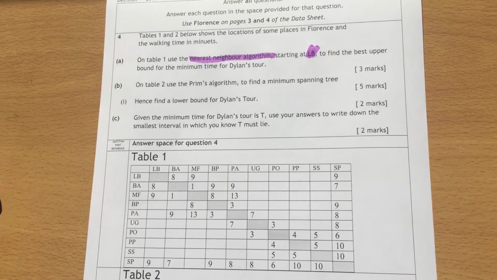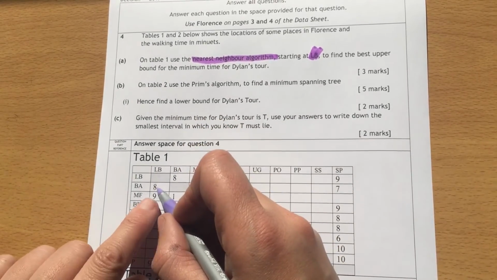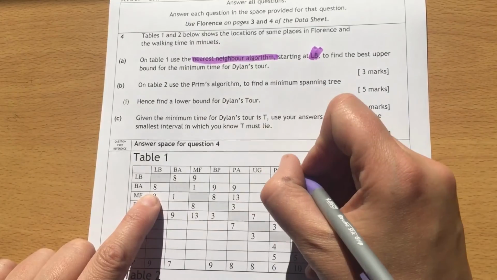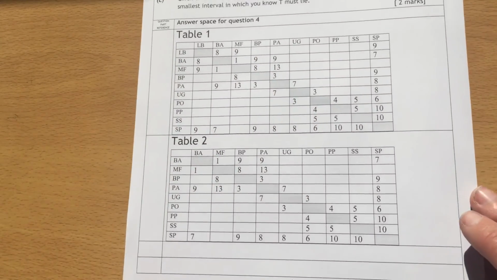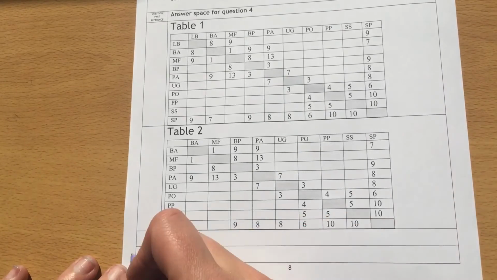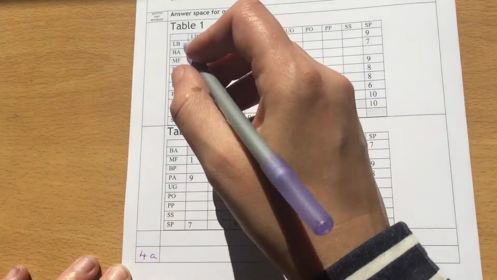With the nearest neighbour algorithm, the only thing that's important is what's closest at that time. So first off, if we look at LB, the closest thing is going to be BA. So that is question 4, part A.